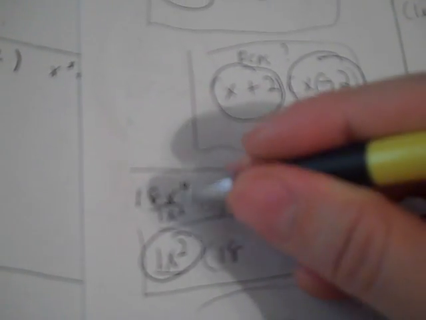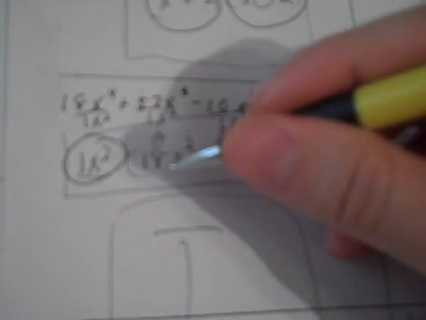Divided by 1x squared, divided by 1x squared, divided by 1x squared. So that'll stay 18, but the x to the fourth goes down to x squared plus 57. The x third, x squared goes down to x, minus 10. Okay, ABC, this is going to be a crappy T-chart. A times C, 18 times negative 10 is negative 180.